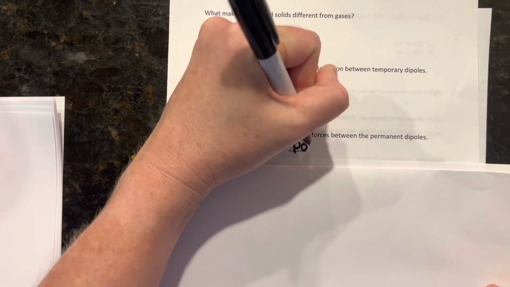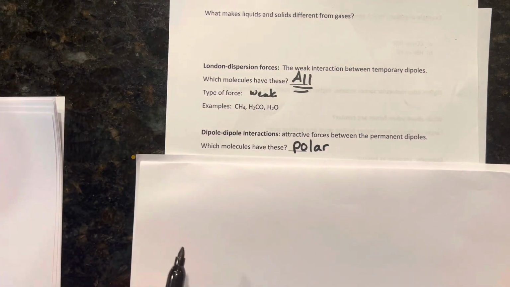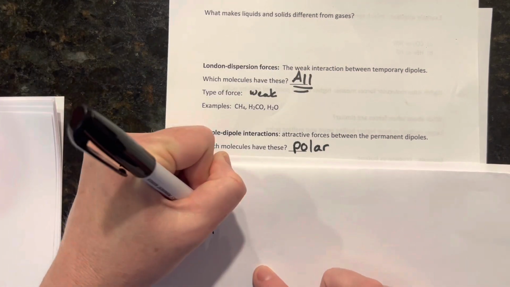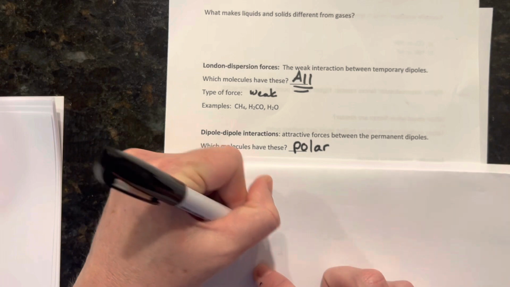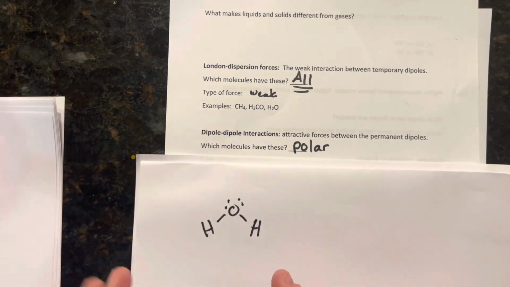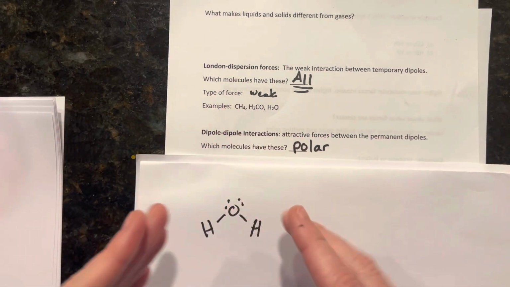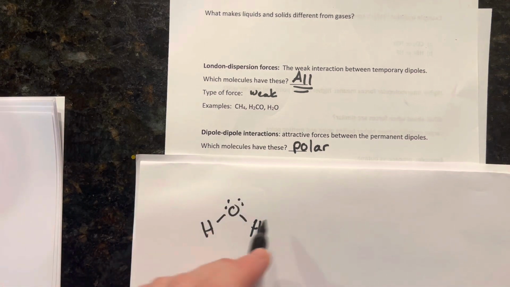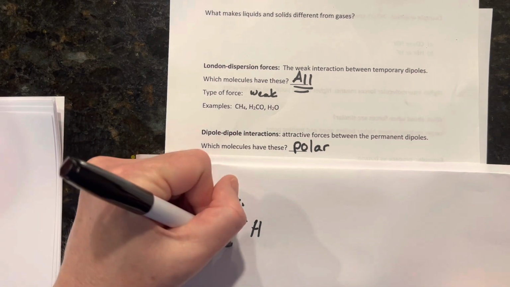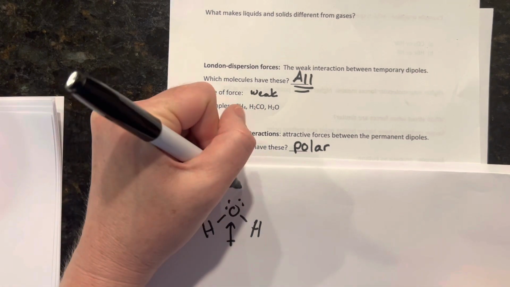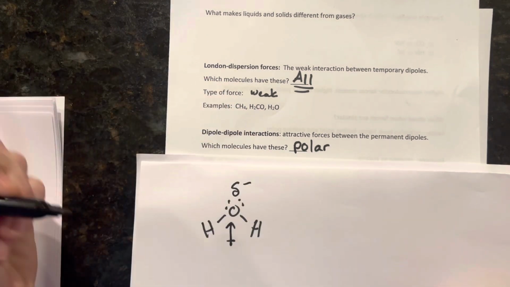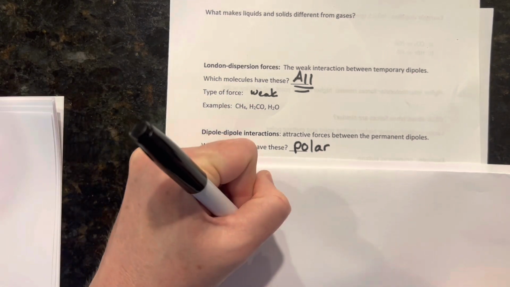And the molecules that are going to have these are only polar molecules. So let's say you have water, H2O. And if you remember, water's polar. It's got electrons moving up towards this oxygen. Oxygen's more electronegative than hydrogen. And so the overall dipole will be like that, meaning we have a partial negative up here, and each of these hydrogens experiences a partial positive.